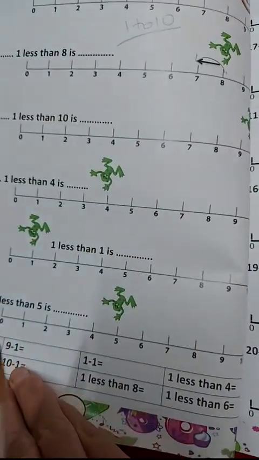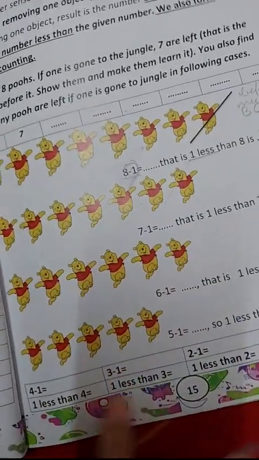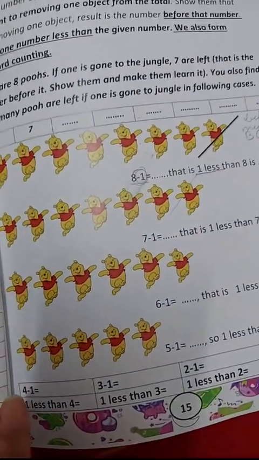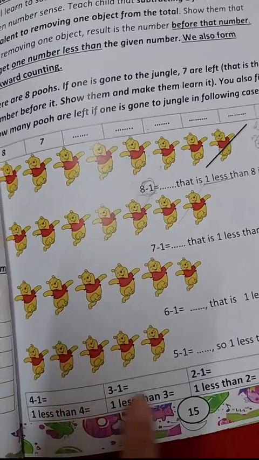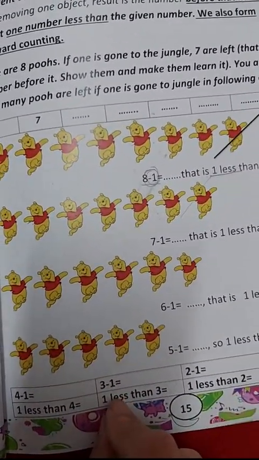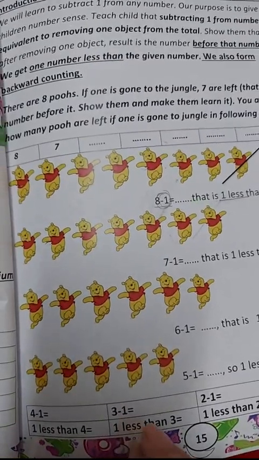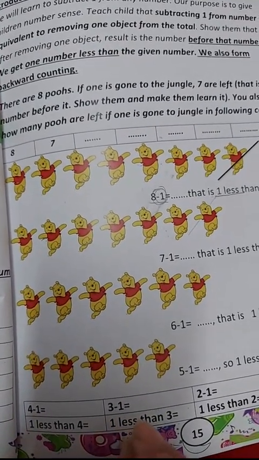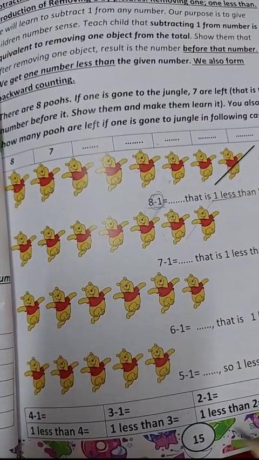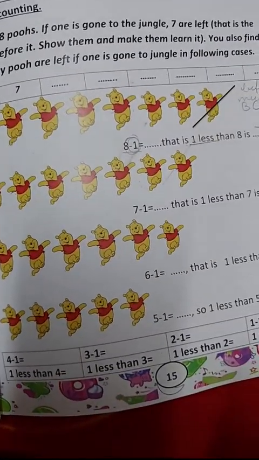Even on picture addition, give a good exercise mentally. After you do picture addition, always give a mental exercise on 1 less. When they are comfortable with 1 less, go for 2 less. When they are very much comfortable with 2 less, give them 3 less. But it has to be very gradual. Don't go very fast. Go with the pace of the child.